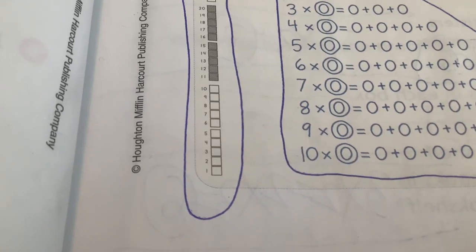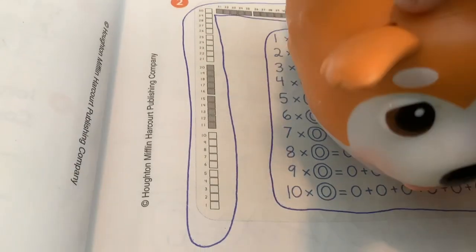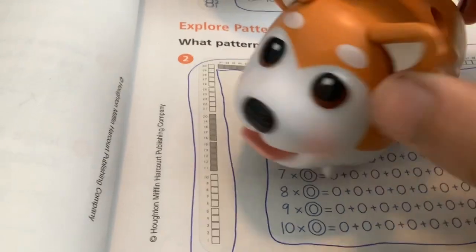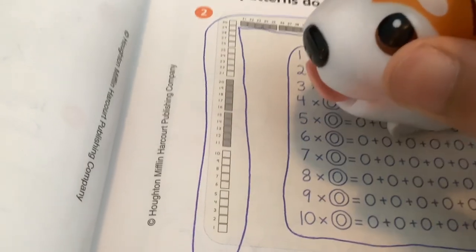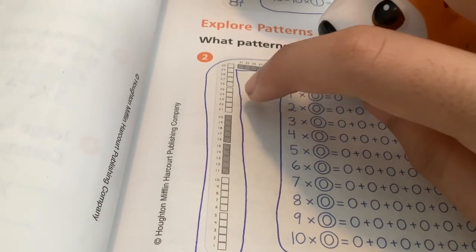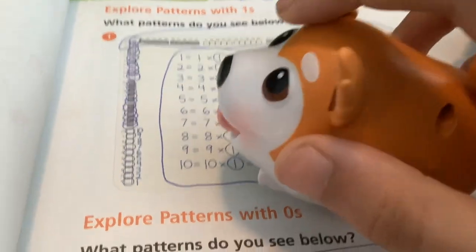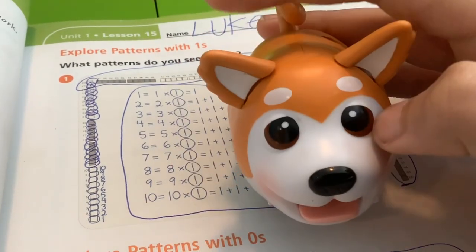But of course, just like any other number, we can go on forever, and they can go on forever too. So we can't just stop at 10. Why stop at 10 when we can keep going? 11 lots of 0 is 0. 23 lots of 0 equals 0. 64 groups of 0 is 0. 97 groups of 0 is 0. Same thing with the ones. 37 groups of 1 is 37. 97 groups of 1 is 97. 86 groups of 1 is 86.